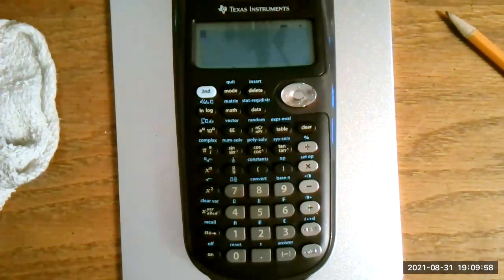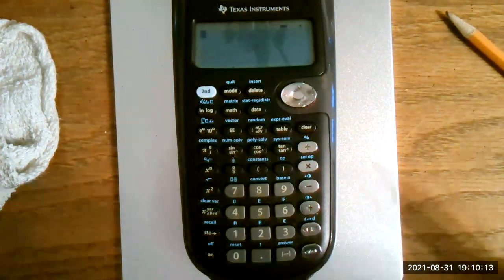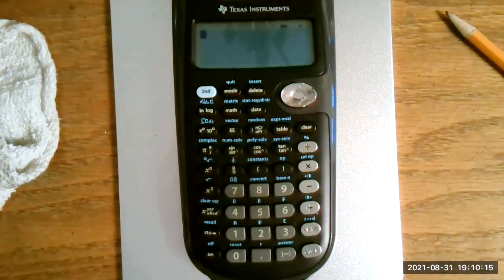This is blue, believe it or not. I'm assuming everyone is aware that if you want the square root, you press second and then the x squared button.